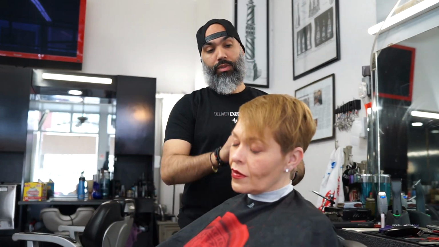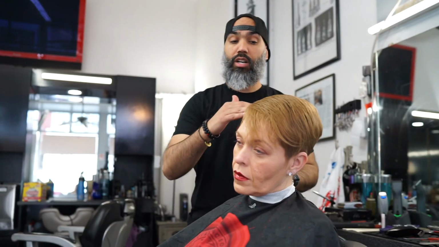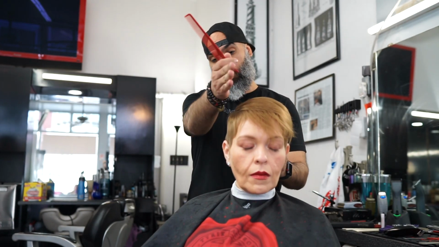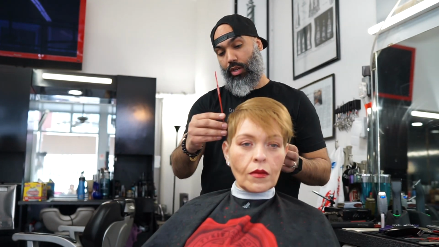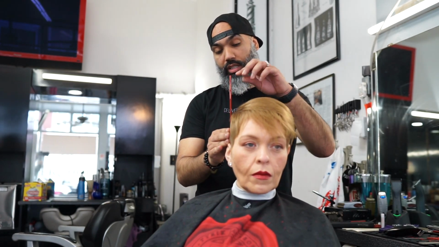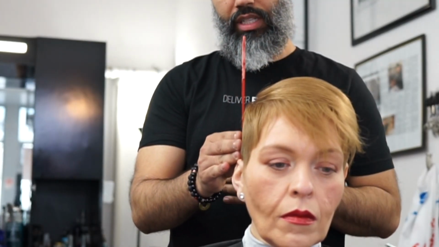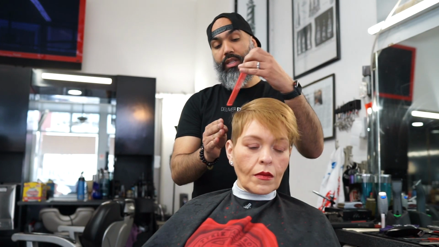So the first thing I'm gonna do is section her hair off because I really don't want to take anything off the top. I don't really want to affect my top. The other thing is when you're looking at the shape of someone's hair, you want to make sure that you're following that ridge. This is the parietal ridge. Wherever the scalp begins to turn away from the comb is where that parietal ridge begins. That's where the shape of this haircut is going to take place.